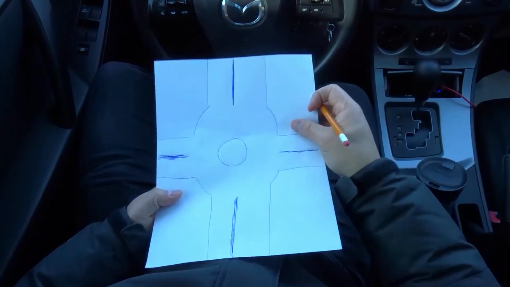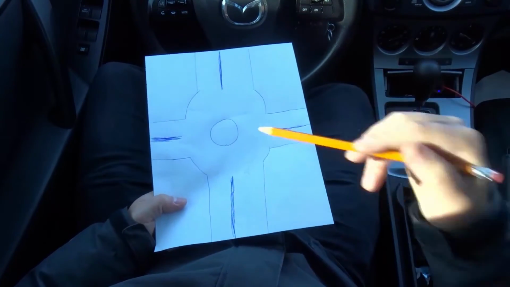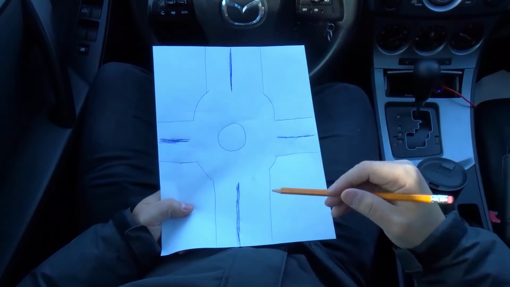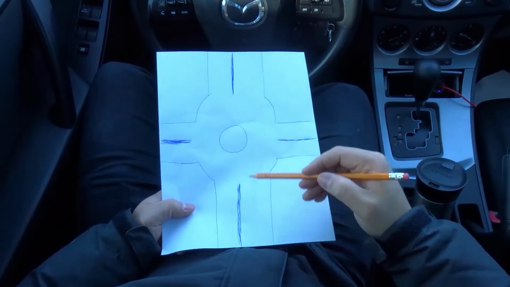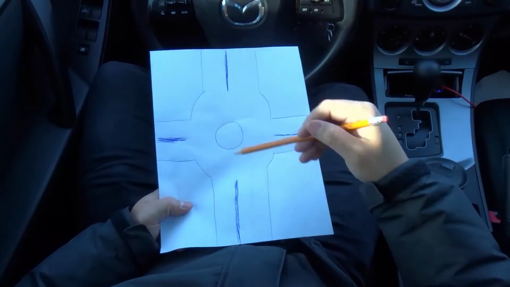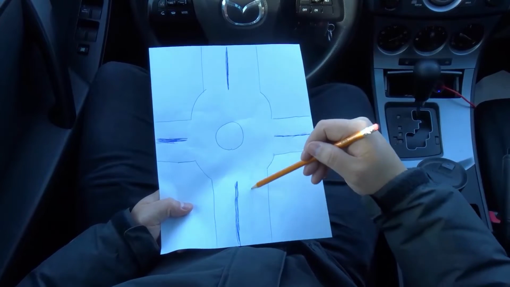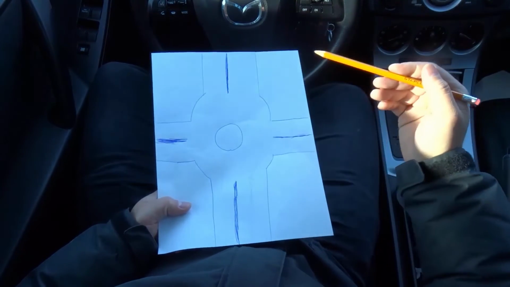Very simple. So if there are two cars, and this is why roundabouts are actually great, if there are two cars approaching the intersection, let's say this car right here is turning right, and this car is also turning right, right? So they both have the right signals on. This car is going to go like this, and this car is going to go like this at the same time, okay?